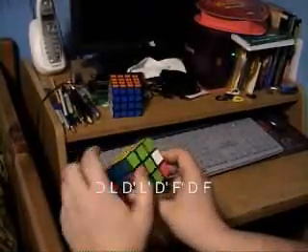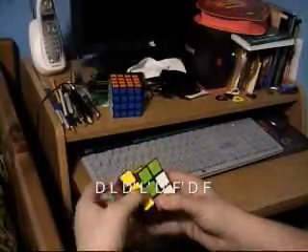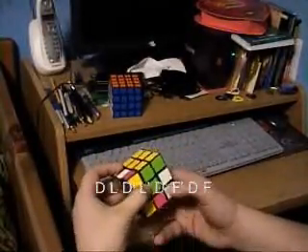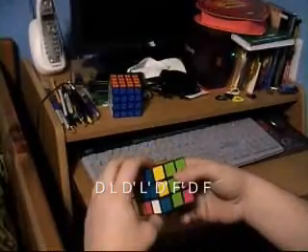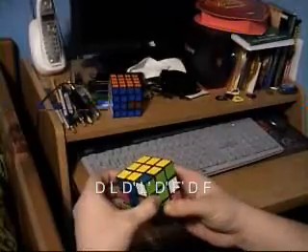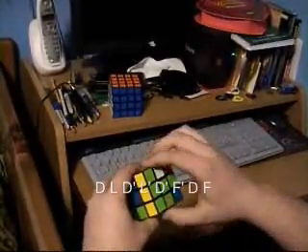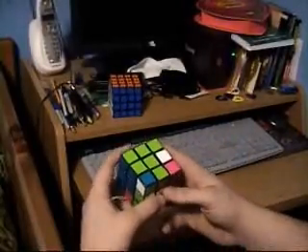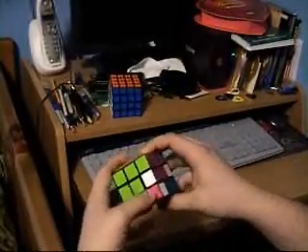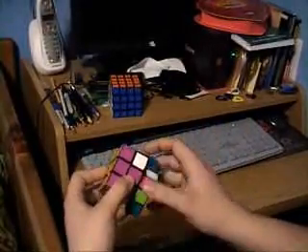Your algorithm for this, to get this into this spot, is down, left, inverse down, inverse left, inverse down, inverse front, down, front. And there you go, your corner's in that spot. So if you continue to do that, just the one algorithm, you can still get it.